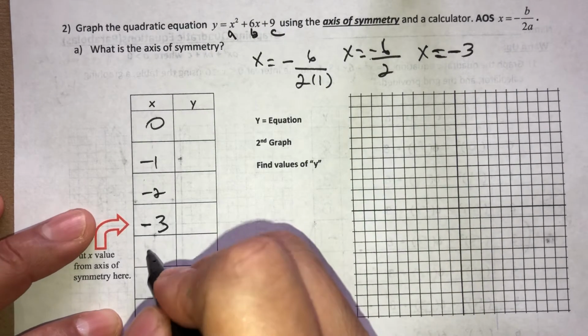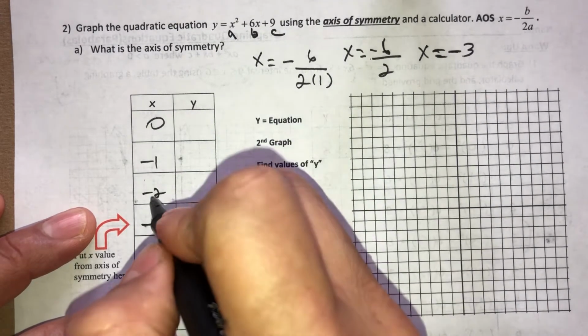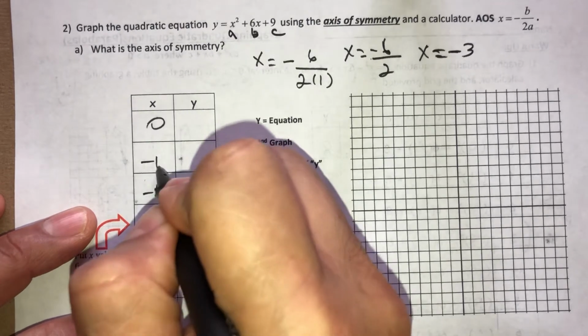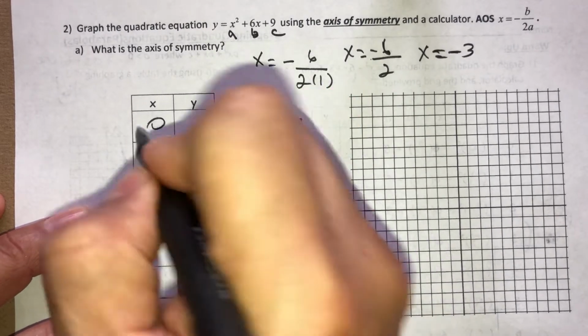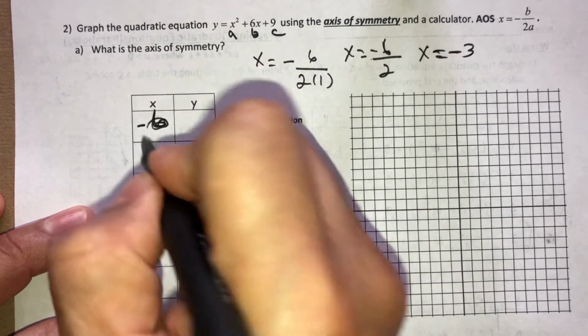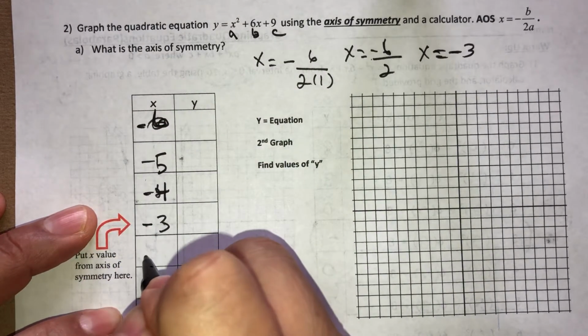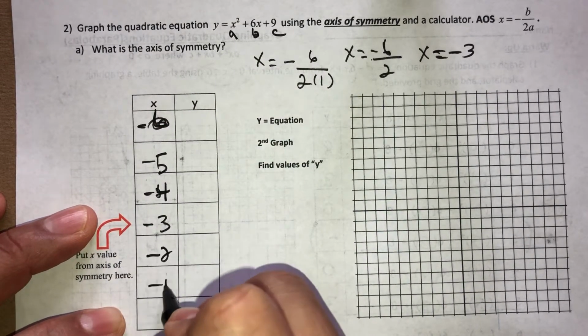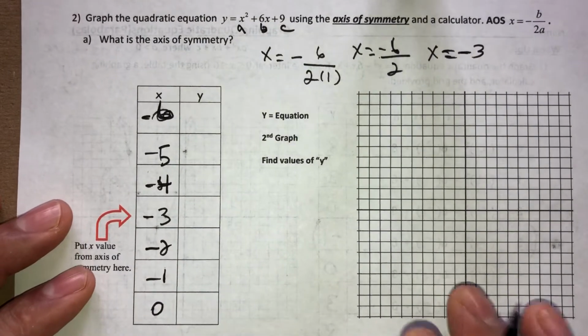So now greater than, it will be, I'm sorry, my bad. I made a mistake. I'm sorry. -4, -5, -6. My bad, guys. -4 now. Greater than -3 is -2, -1, and 0. I'm sorry, okay? It was just a little mistake.